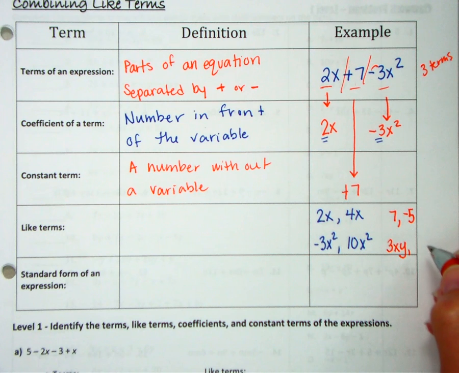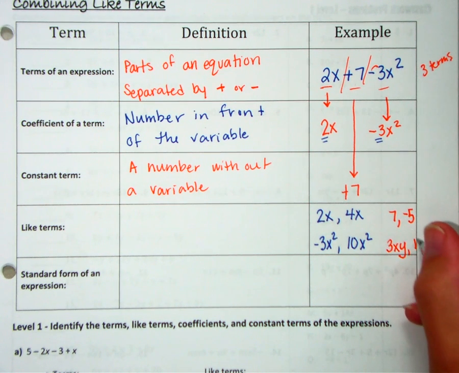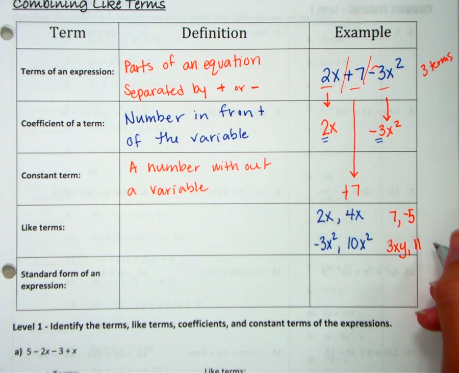Okay, pick a number in your head, your favorite number. Put that number down. I'm going to pick 11. It's not my favorite number, but I just picked it. 11 would be a like term with this one as long as it was 11xy.